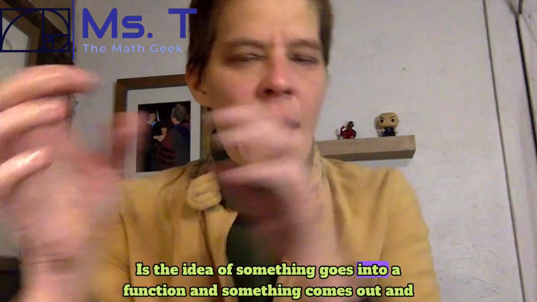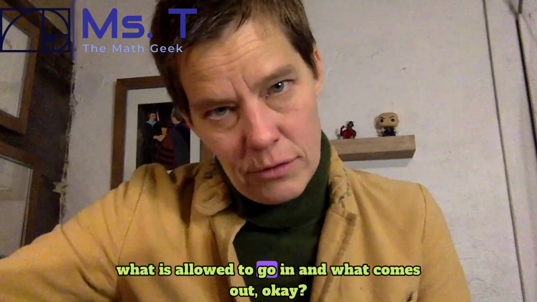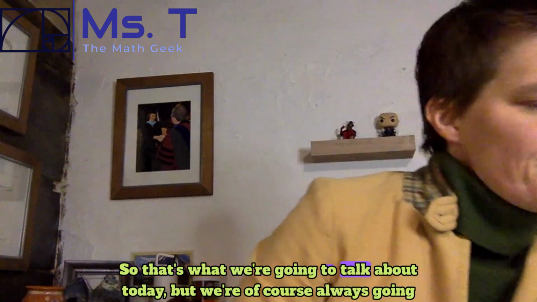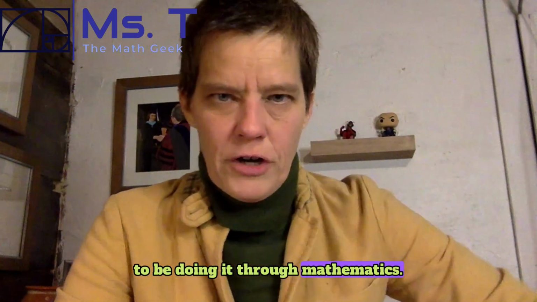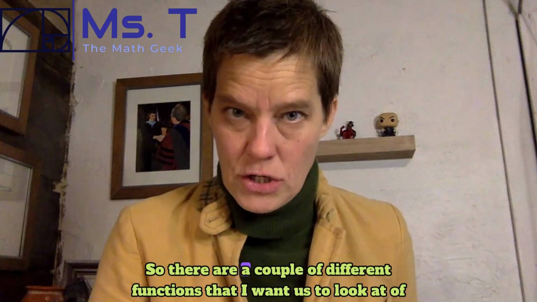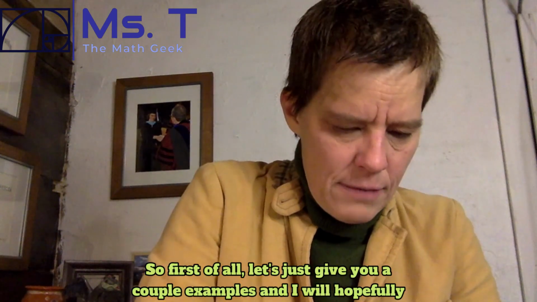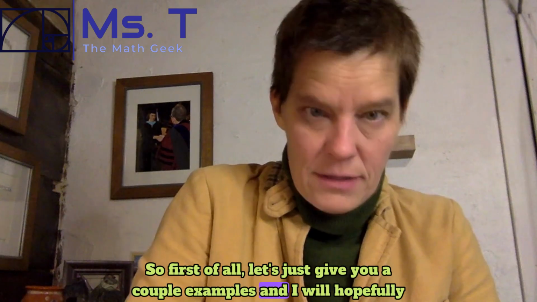Okay, it's the idea of something goes into a function and something comes out, and what is allowed to go in and what comes out. So that's what we're going to talk about today, but we're of course always going to be doing it through mathematics. So there are a couple of different functions that I want us to look at for domain and range.